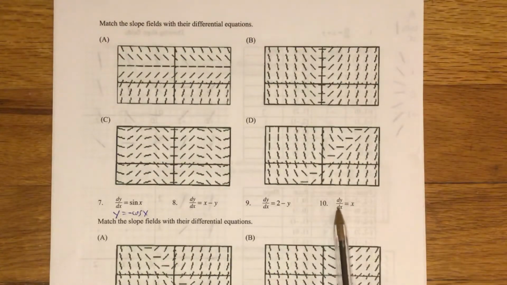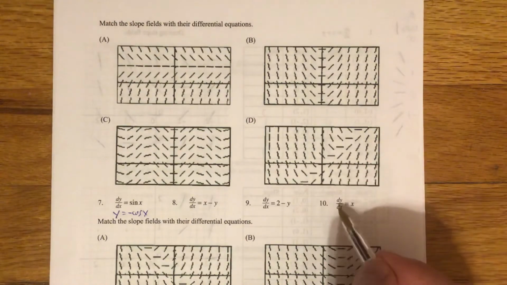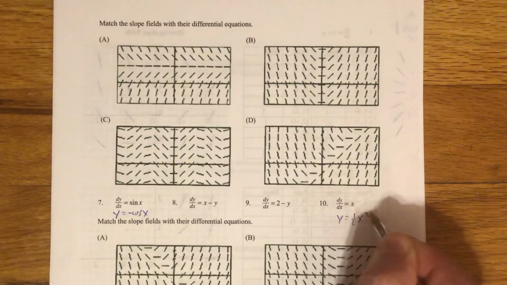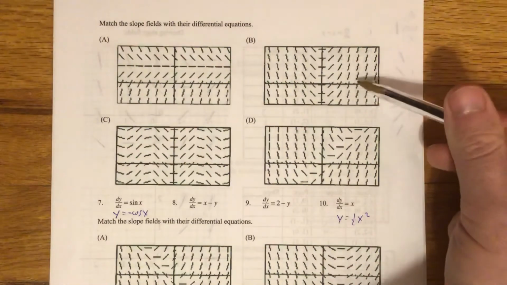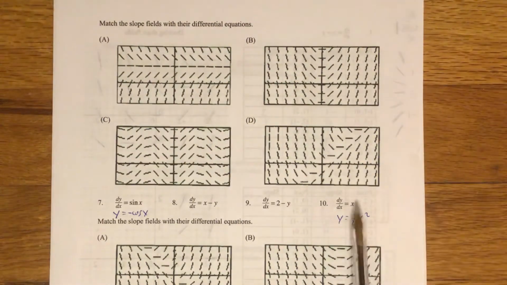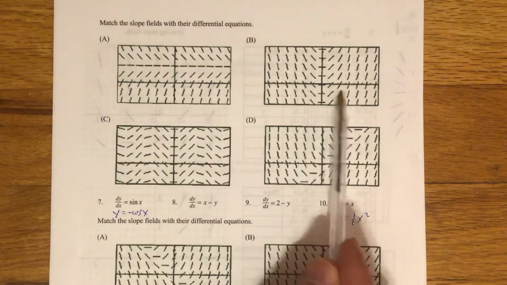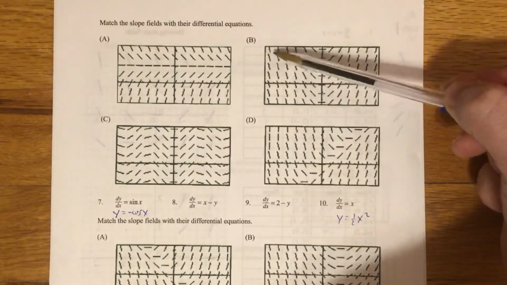Here's the reverse. This one I could solve in two different ways. I could do the antiderivative of this. The antiderivative with respect to x would be 1/2 x squared. So I'm looking for a parabolic one. That's the answer. But also notice that the slopes only depend on x. So as the x changes, the slopes change. But as the y changes, nothing happens.